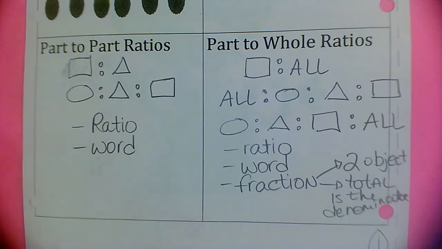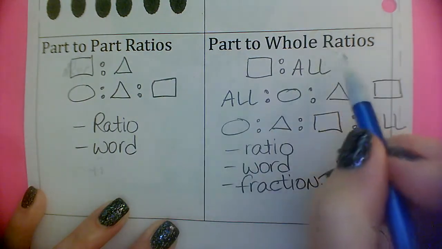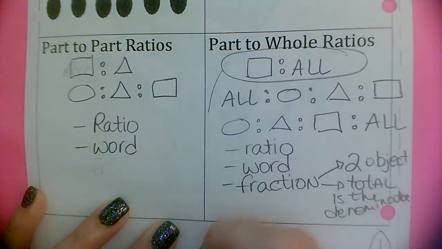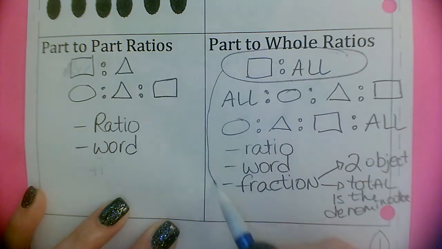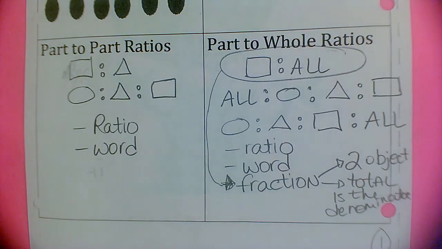Okay? So out of my examples, the only one I could use in fraction form would be this top one, because it represents rectangles to all.